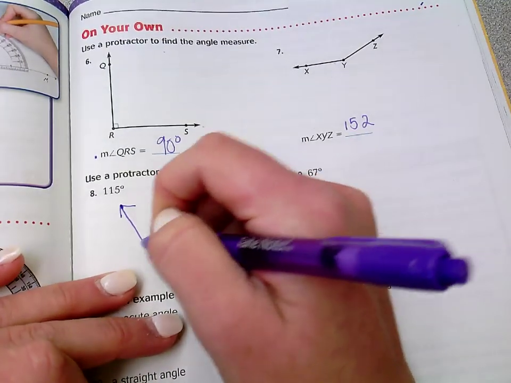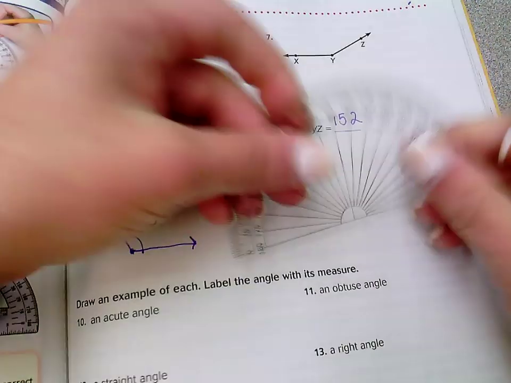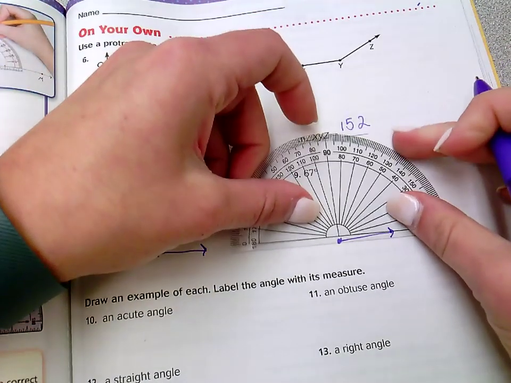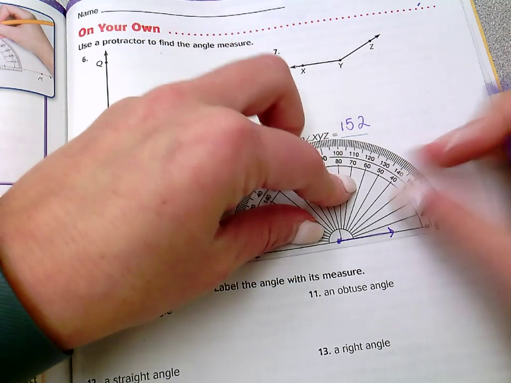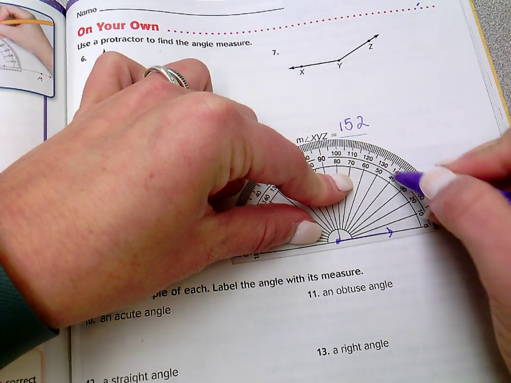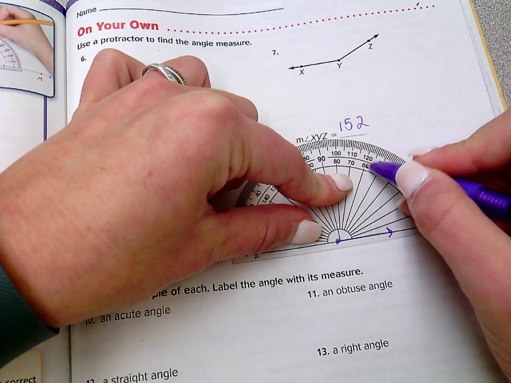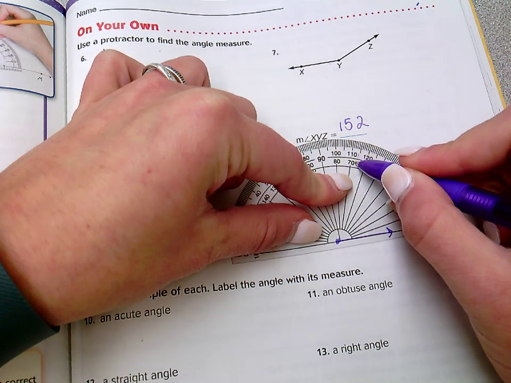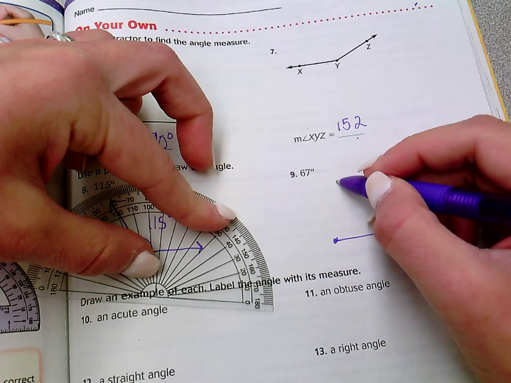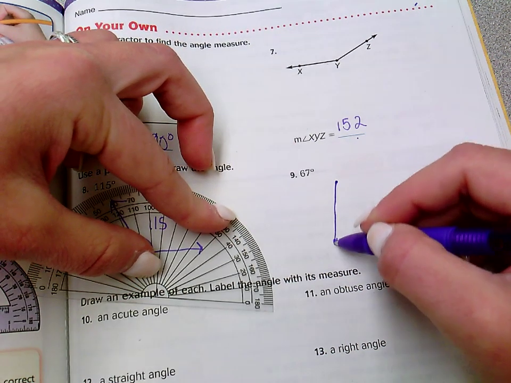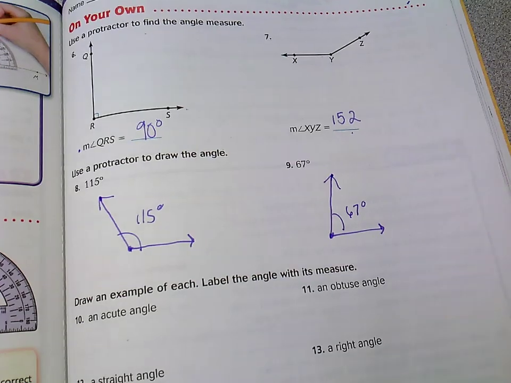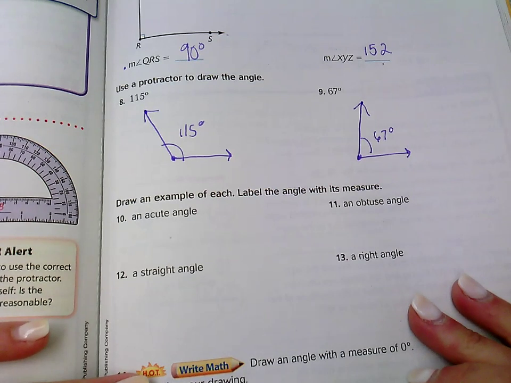Say 115. Over here, 67 degrees. Again, just draw one ray out. Measure. My 0 is on the inside. I need to measure 67 degrees, so I need to look at my inside numbers. Here's my 60. 67 is going to be right in between 60 and 70, so it's about right there. Bring it down a little bit. 67 degrees.